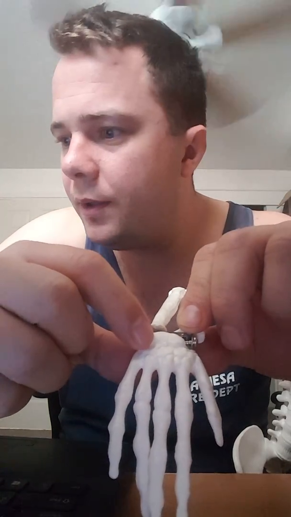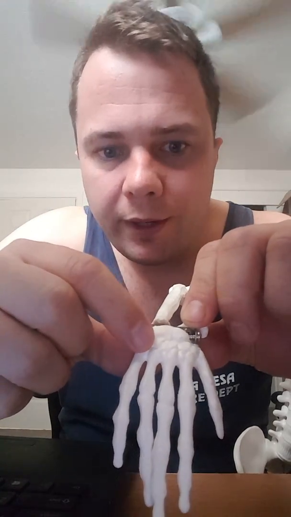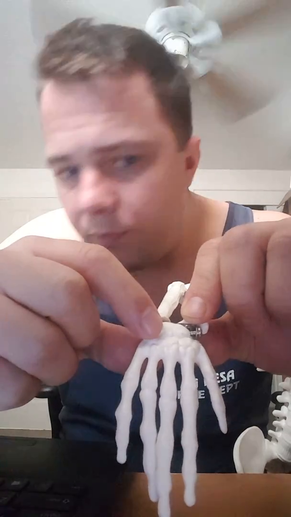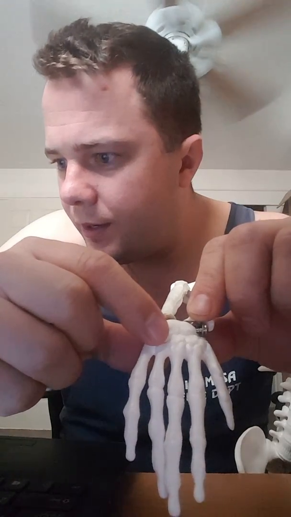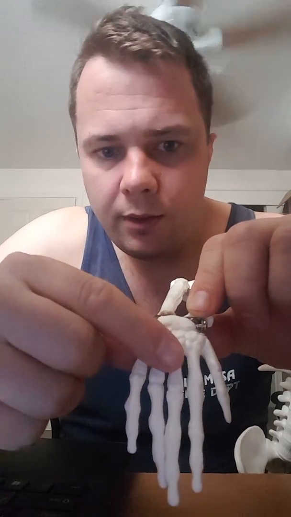Triquetrum is about right there. And then the lunate's behind it. Pisiform's right there. Hamate right there. Here's all your metacarpals. And then your phalanges, you have distal and proximal phalanges. So here's all your phalanges right there.